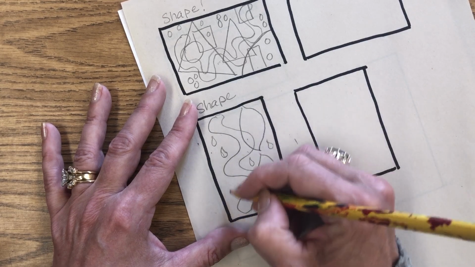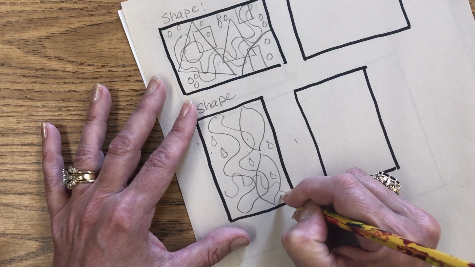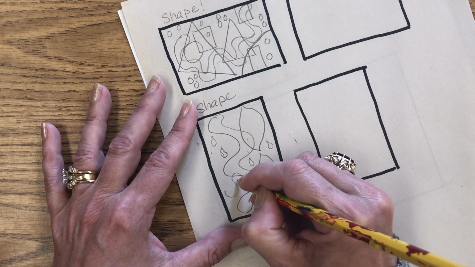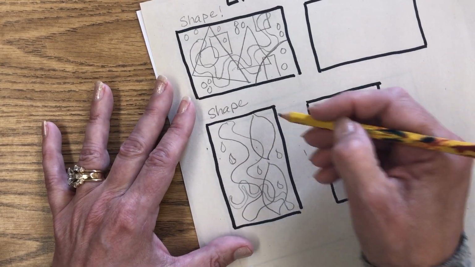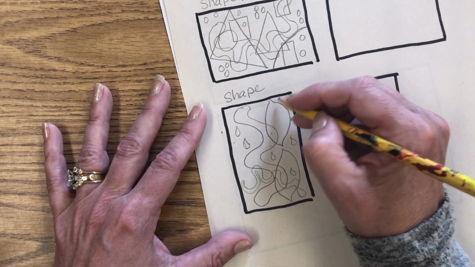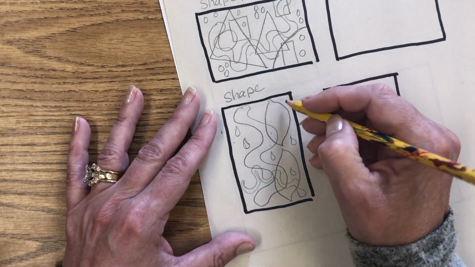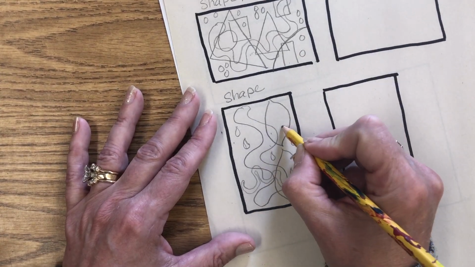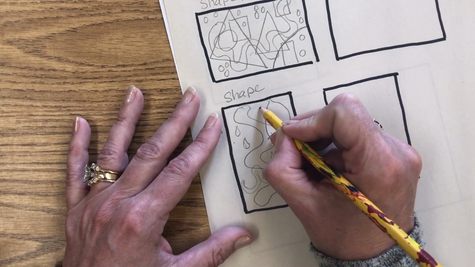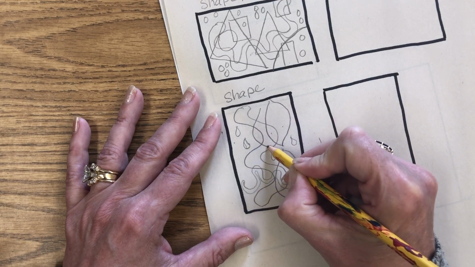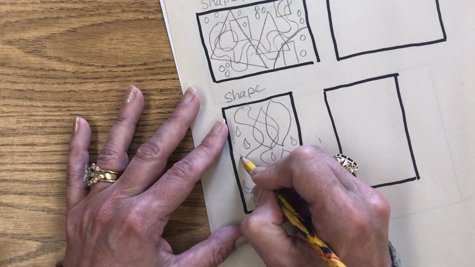So let's do another one in another size. Oh, if you choose to do color as one of your elements, don't just draw with pencil. Get some colored pencil on there. And I need another one of those. So I'm gonna... I'm kind of liking that.